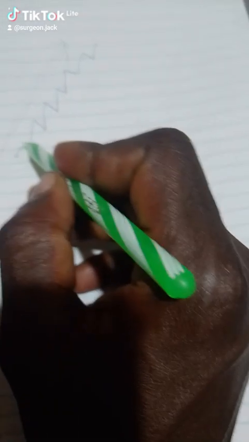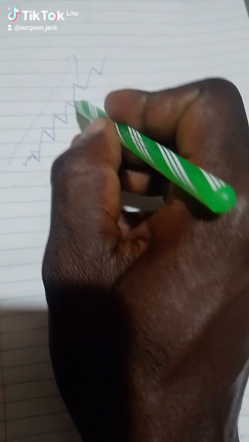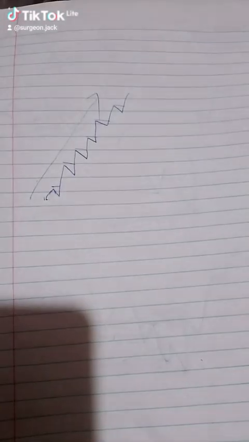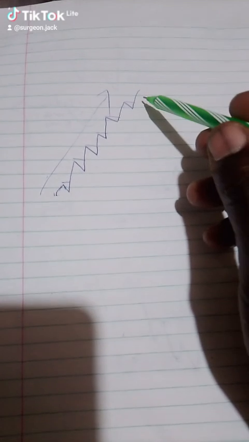despite there being a number of sellers in this market trying to push the market down, the buyers have a lot of strength to push the market in the upward direction. Okay, so this trend is a bullish trend or upward trend.